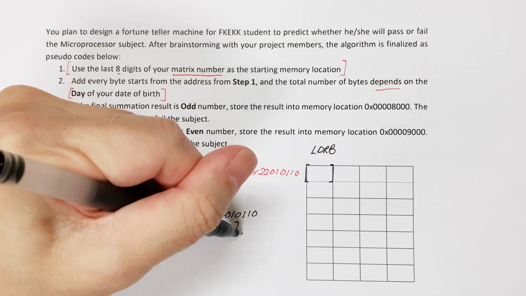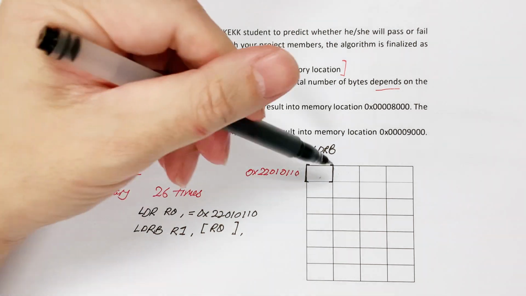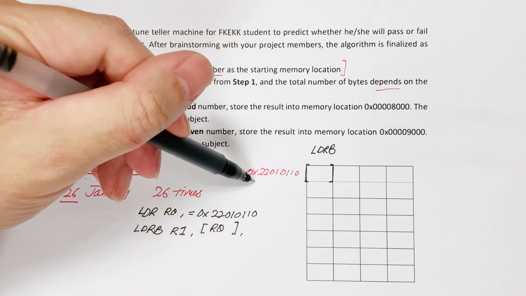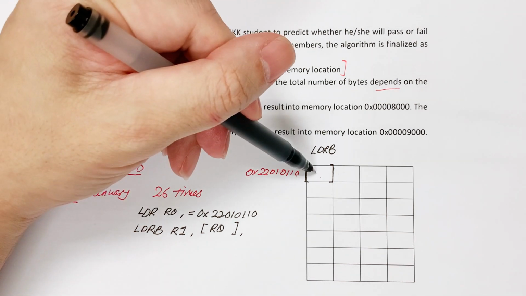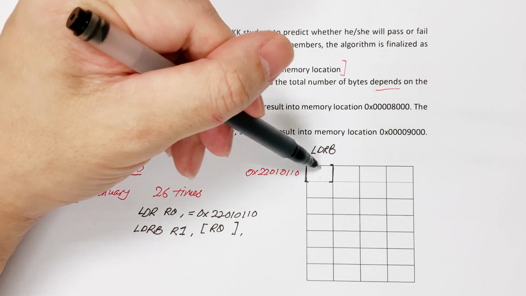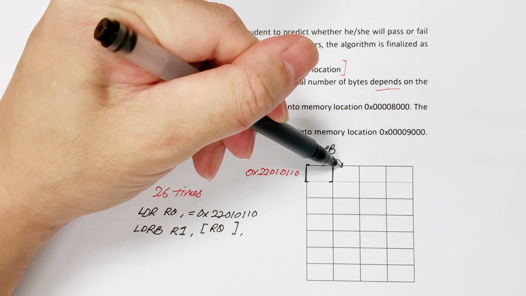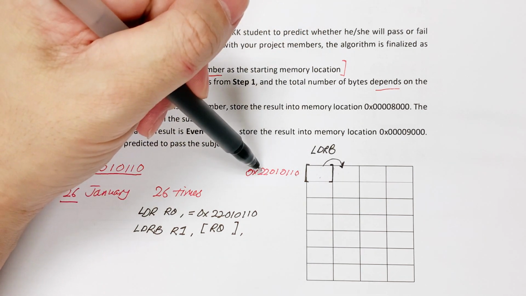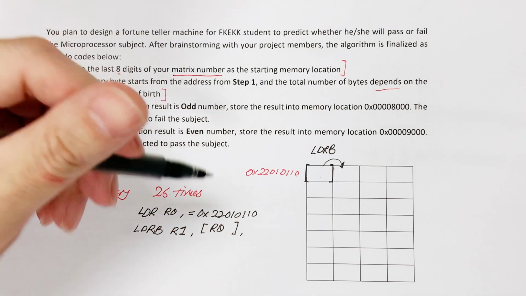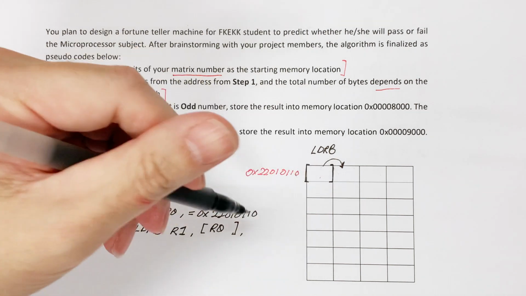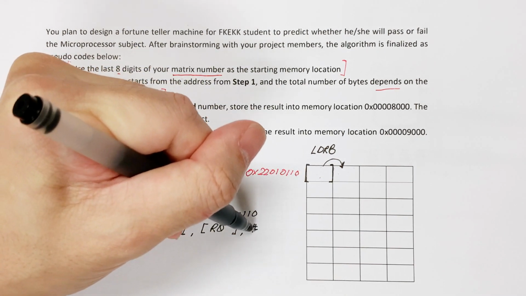In addition, for every byte that I fetch from the memory and put in register 1, I would like to increase the value of my address pointer, register 0, instead of pointing to the first location. So next time it will automatically increase and go to the next address, which is 2201 0111. In order to do that, I can have a post-index increment of 1.